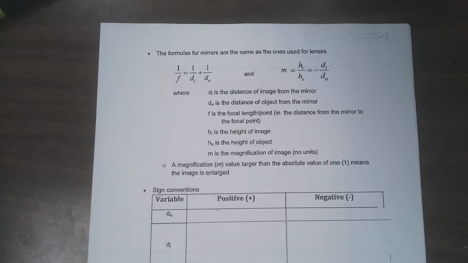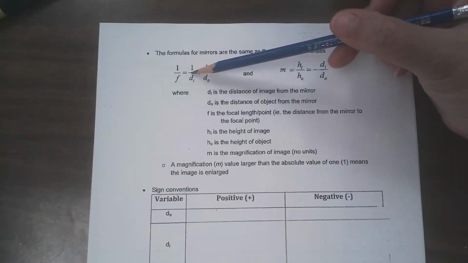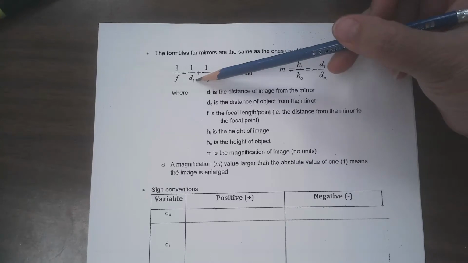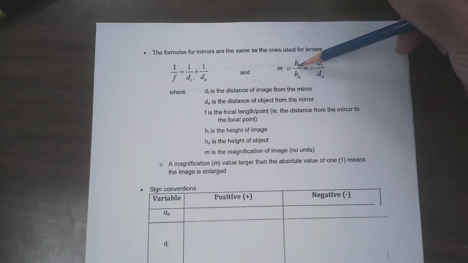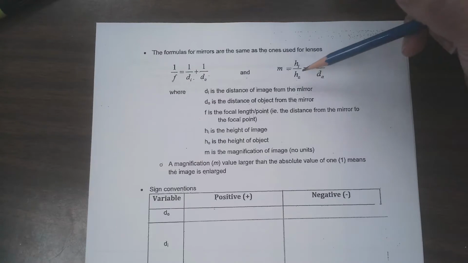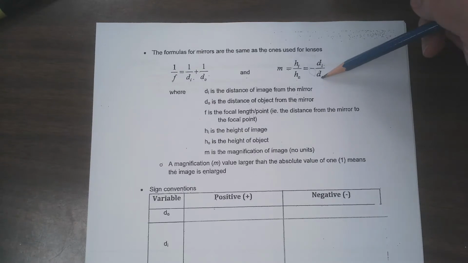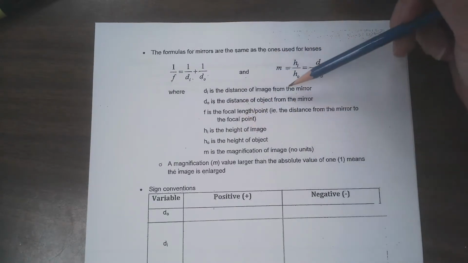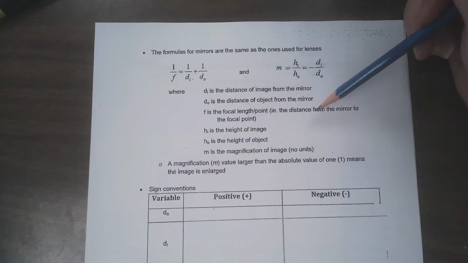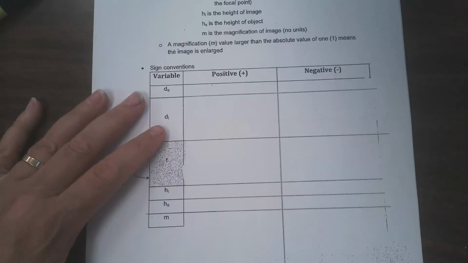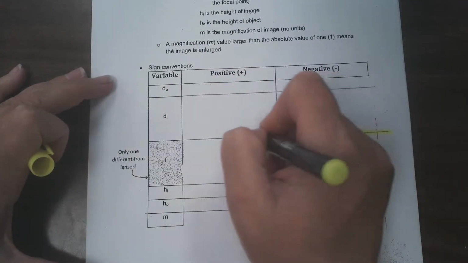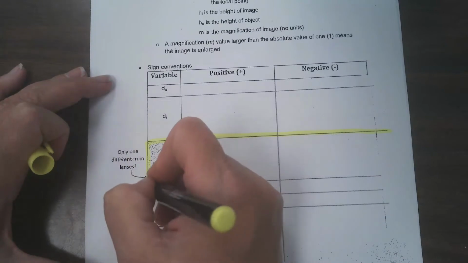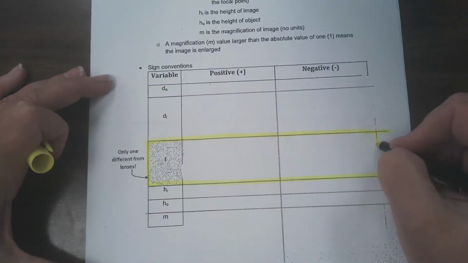Okay, having explained all of that to you, we are going to get into the math of a mirror. And what we see is nothing has changed. It's still 1 over the focal length is equal to 1 over the distance of the image from the mirror plus 1 over the distance of the object from the mirror. And magnification is equal to the height of the image divided by the height of the object, which is also equal to the negative of the distance of the image over the distance of the object. None of this wording has changed. The formula is the same. What does change slightly is the definitions, and only in this one spot, where we're talking about focal length. This is the only component that's different.